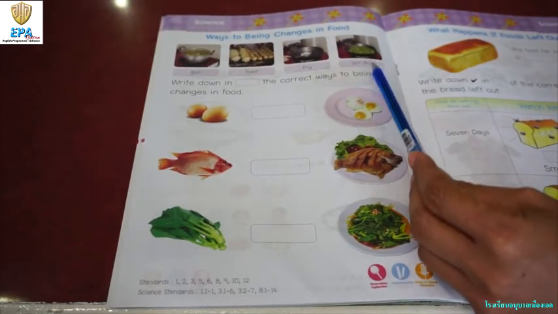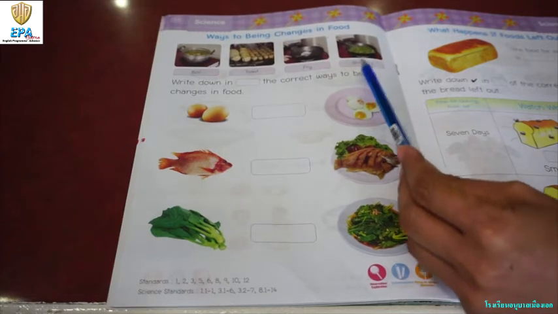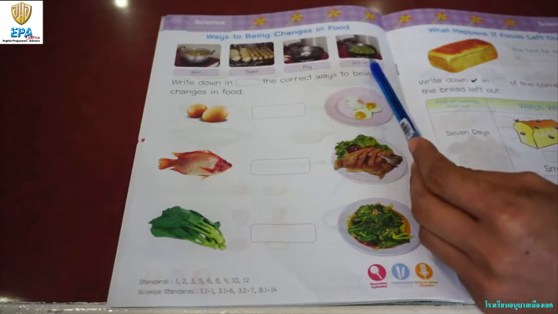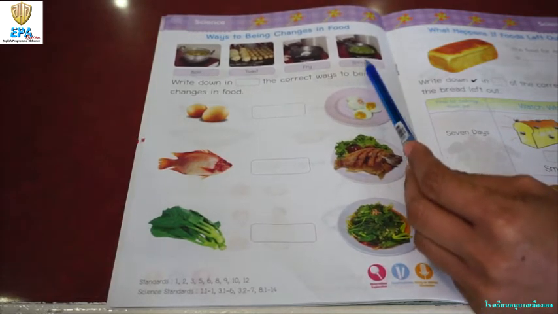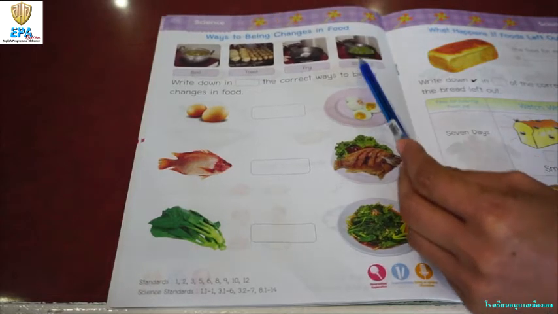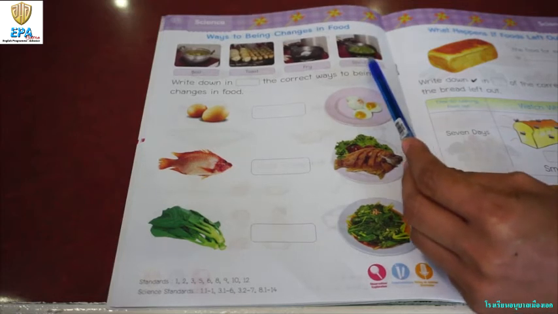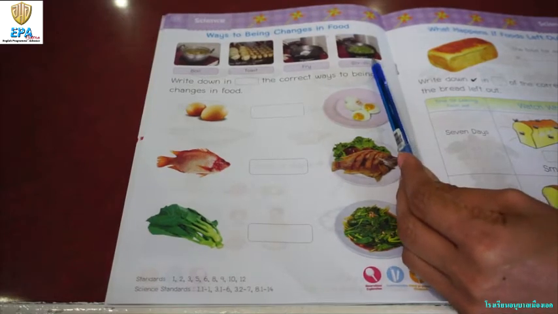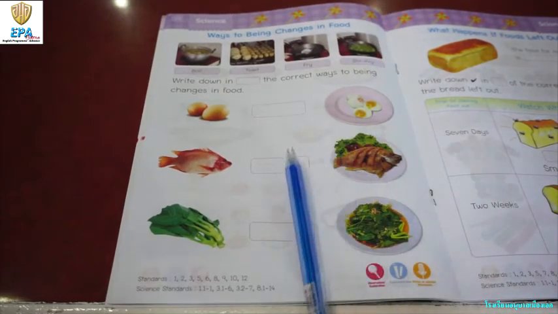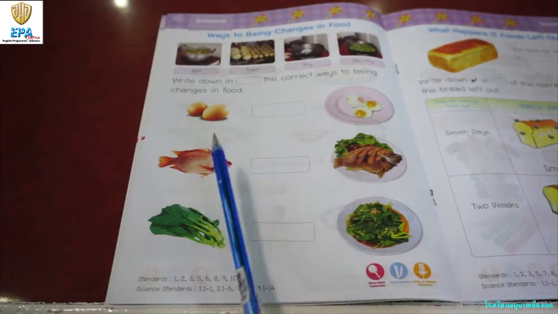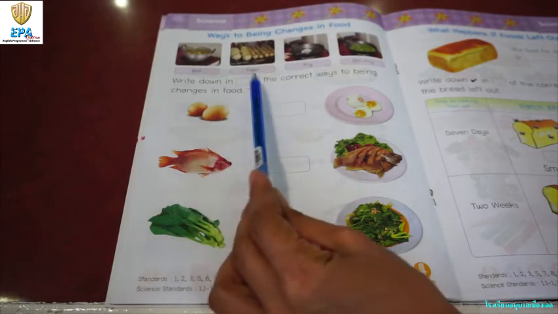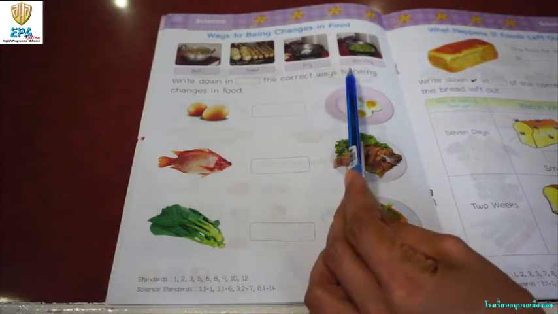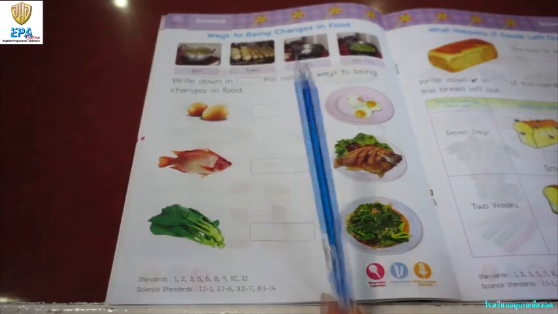Another way of cooking food is by stir frying, or to stir fry. So in stir frying, you have to use a little bit of oil and you have to do constant stirring of what you are cooking. So the ones that we usually stir fry are vegetables. Okay, now let's try answering your activity on page 18. It says here to write down in the box the correct ways of changing food.